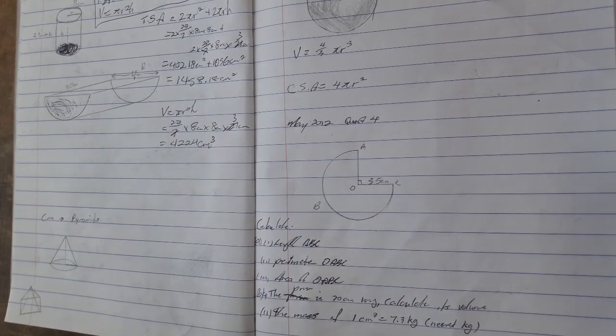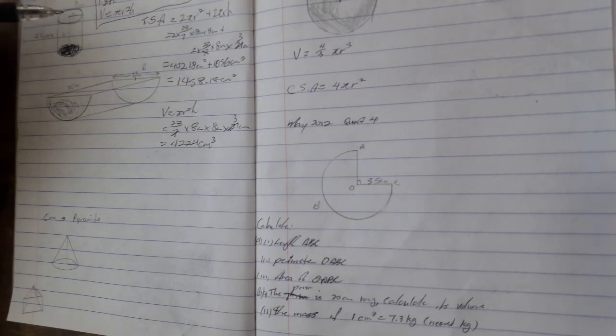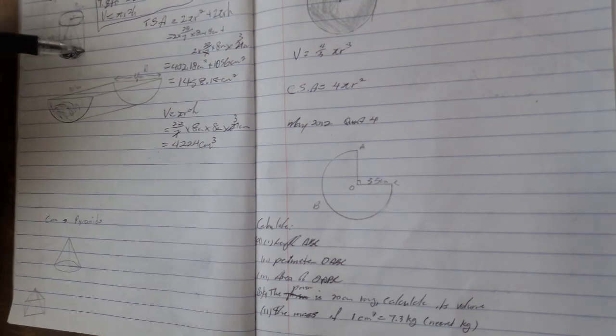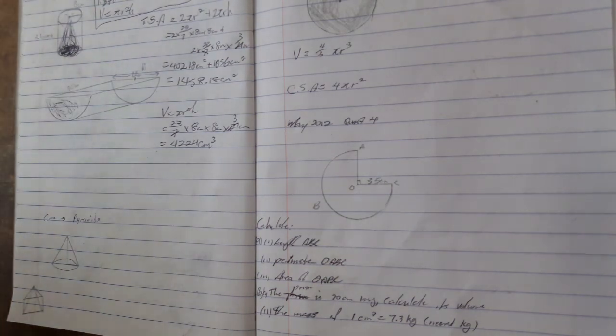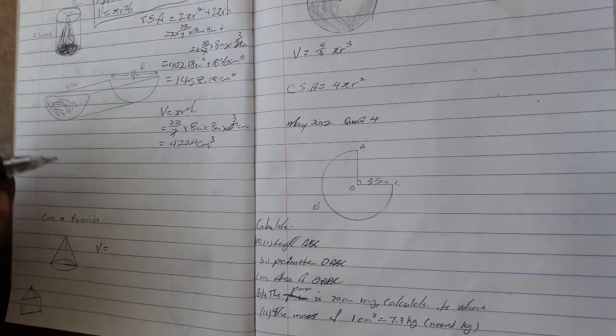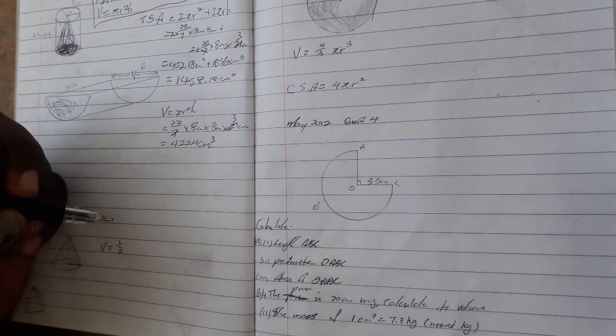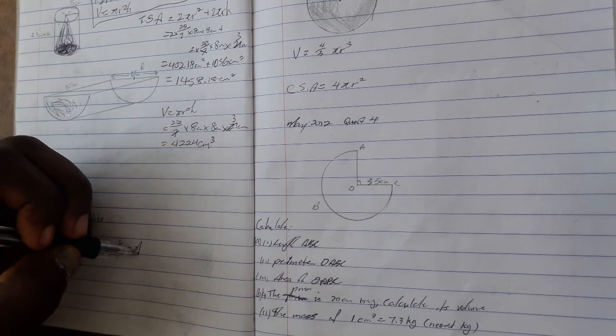So now we look at a cone. A cone is 1/3 of a cylinder. Three cones can fit in one cylinder. If you take out one cone, there is space for another 2. So the volume of a cone is 1/3 the volume of a cylinder, because 3 cones can fit in one cylinder. So the volume is 1/3 pi r squared h.